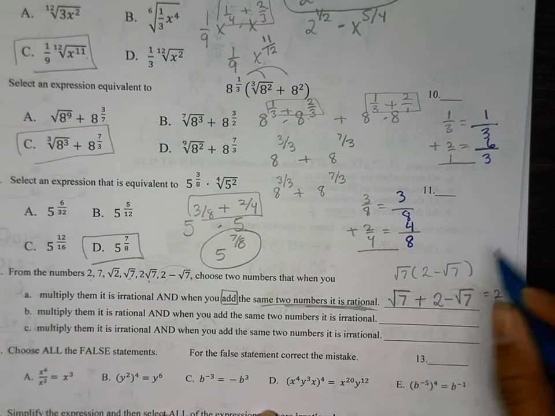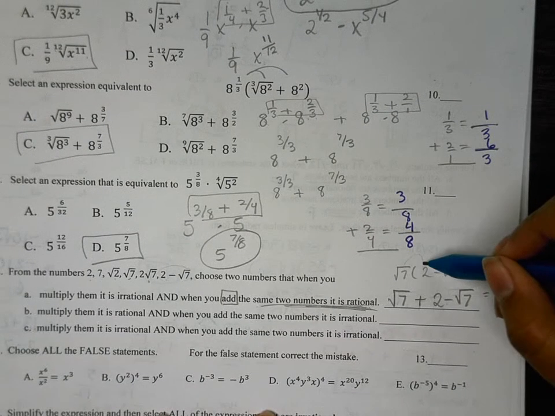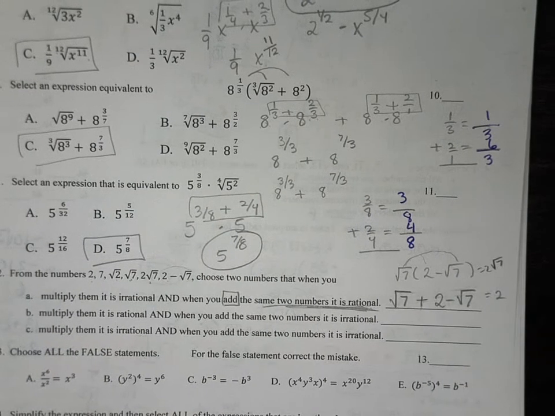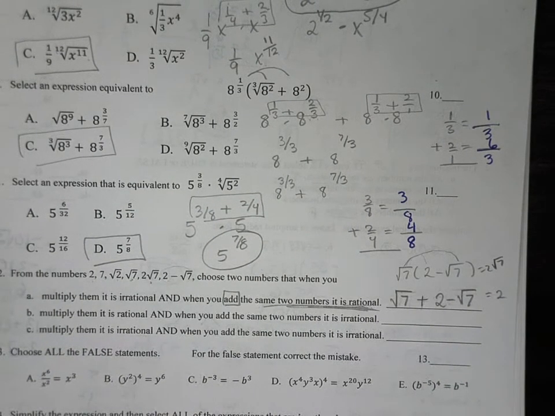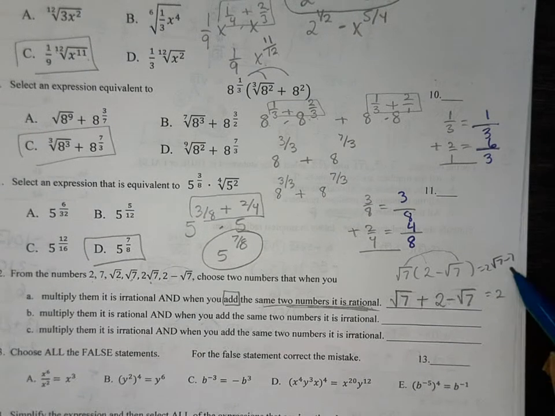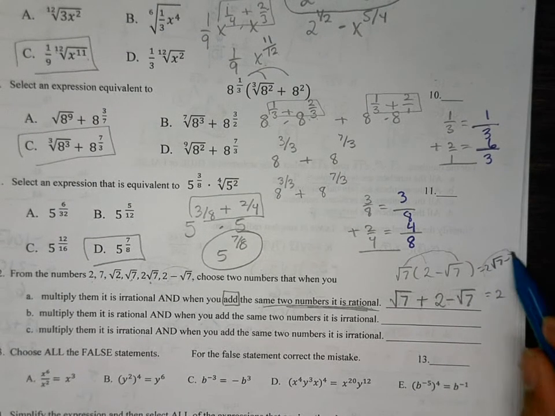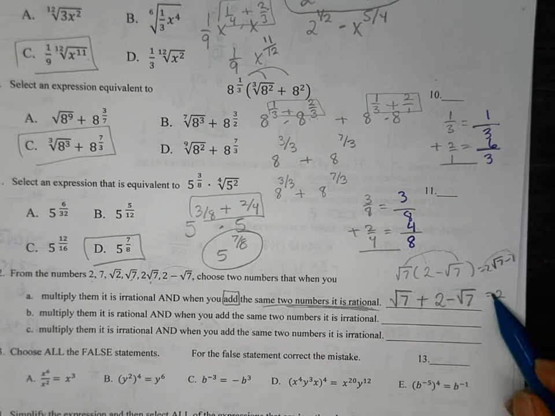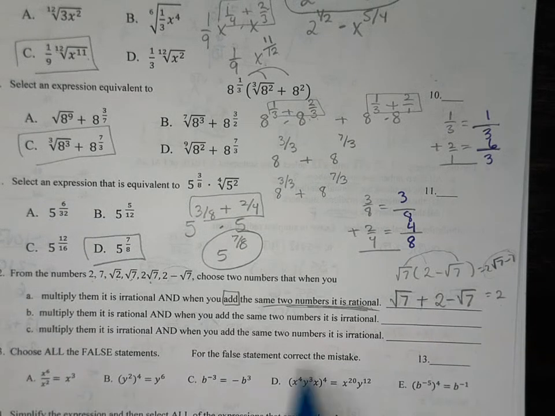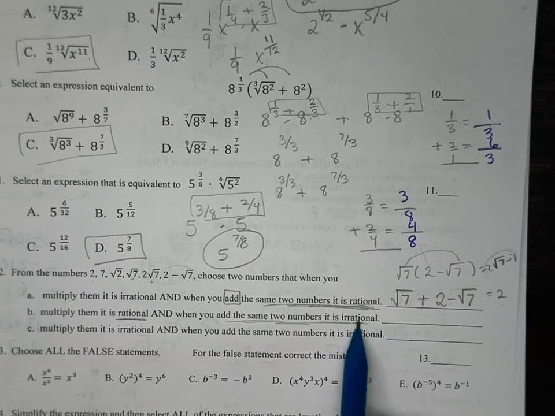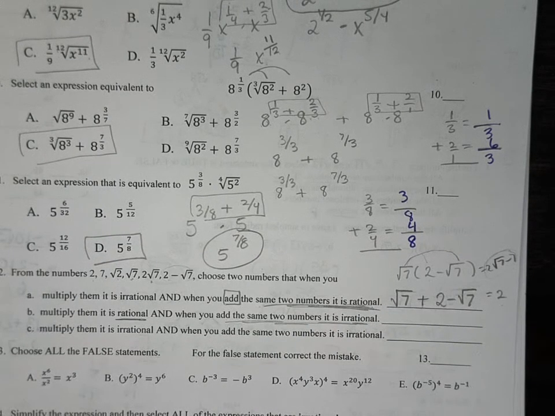And if you multiply them, root 7 times 2 minus root 7, you end up with root 7 times 2, which is 2 root 7, minus, does anybody remember what happens when you multiply a radical 7 by a radical 7? They cancel out, so you're left with just minus square root of 49, but square root of 49 is 7. Okay, multiplying them, did I get irrational right here? Yeah. When I added them, they undo each other and I end up with a rational. Now we want to multiply it to be rational, and when I add the same two numbers, it is irrational.